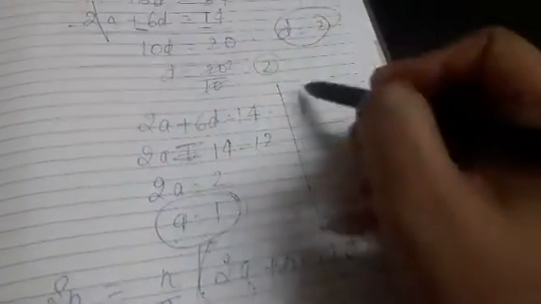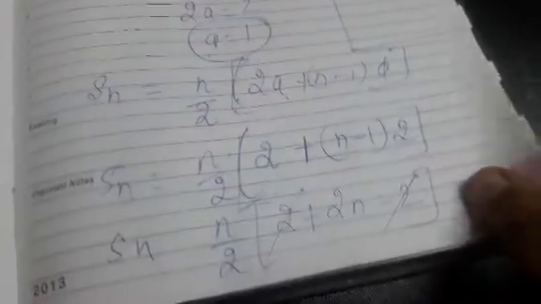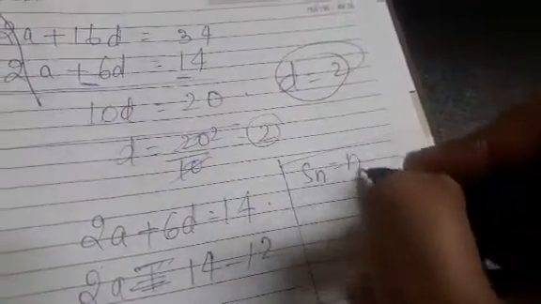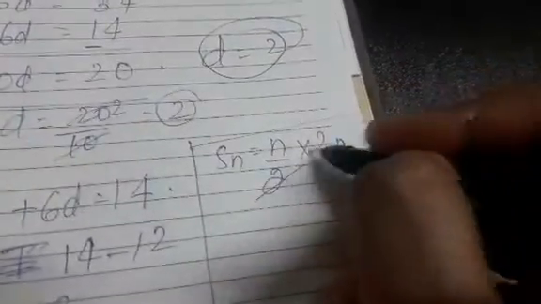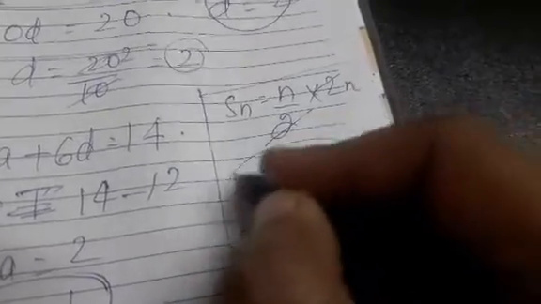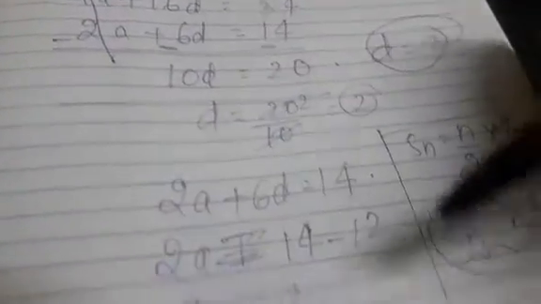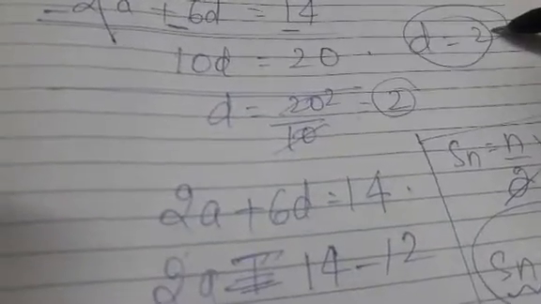Okay. Sn is equal to, so I will write it here. Sn is equal to n by 2 into 2n. Very easy. 2 cancels. Sn is equal to n square. So this is the sum of the n terms of the given AP, in which the value of A is what? 1. Value of D is 2. So this completes your question number, which one?